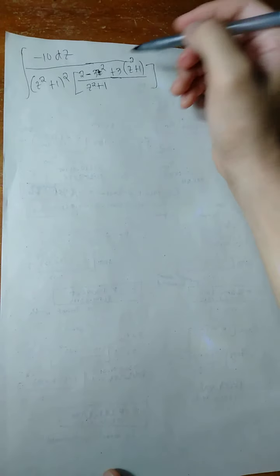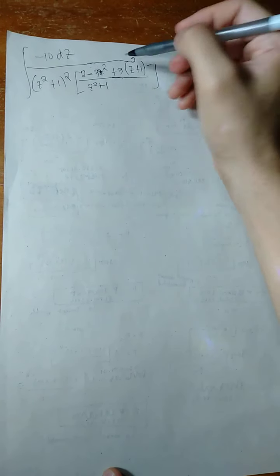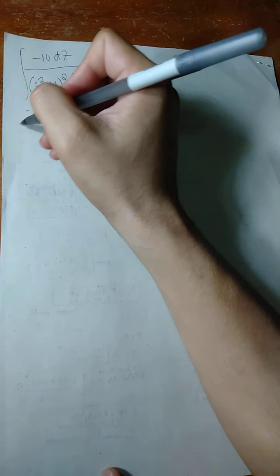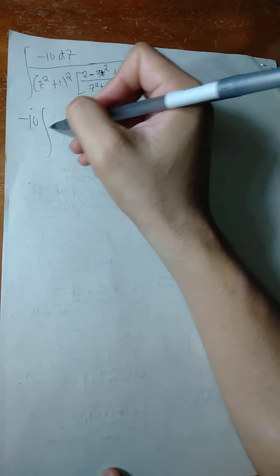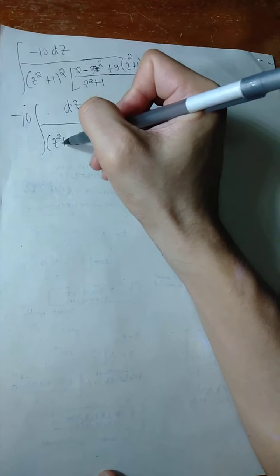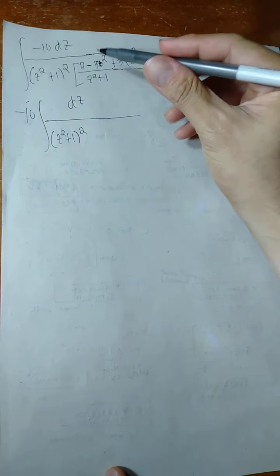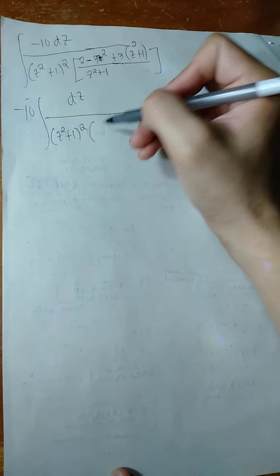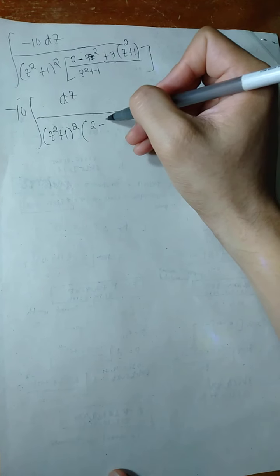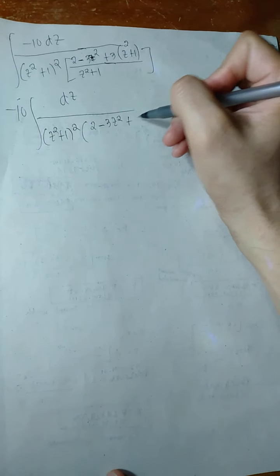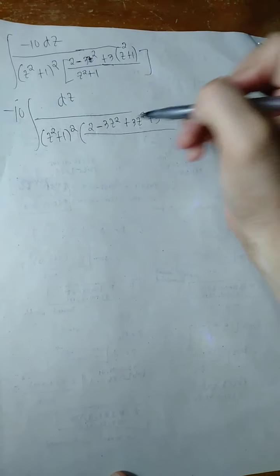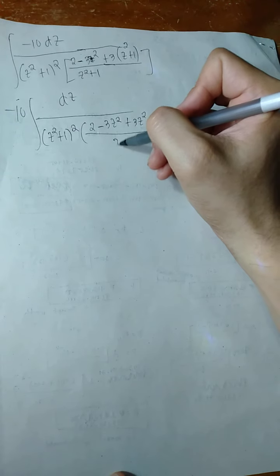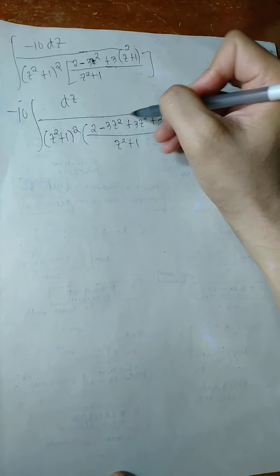So we can distribute, distribute nyo na lang yung 3. So magiging, so pwede mo ilabas yung constant na negative 10. Integral of dz over, so z squared plus 1 squared. So distribute the 3. So magiging 2 minus 3z squared plus 3z squared plus 3 all over z squared plus 1.